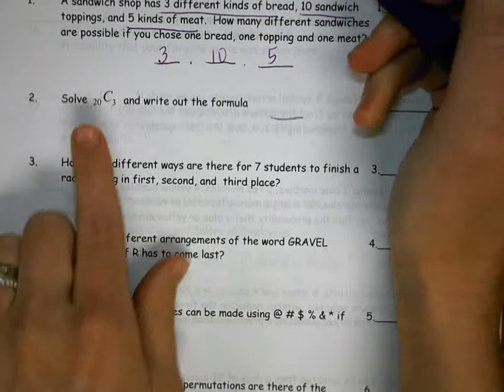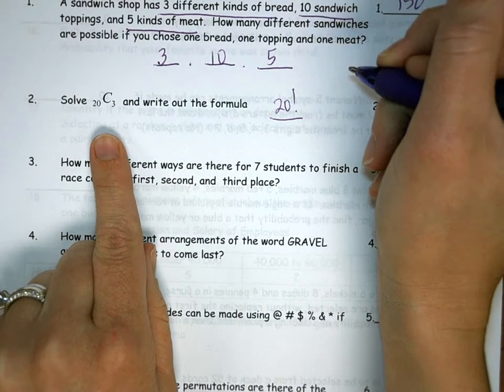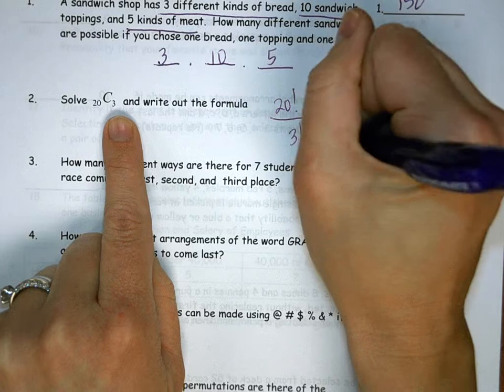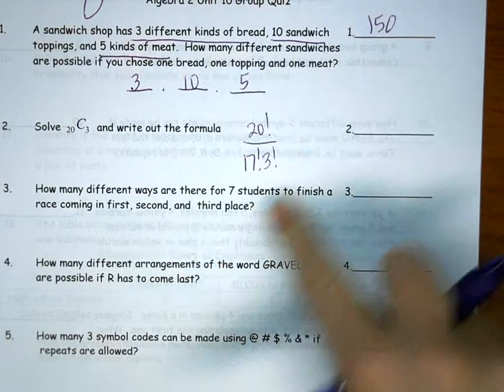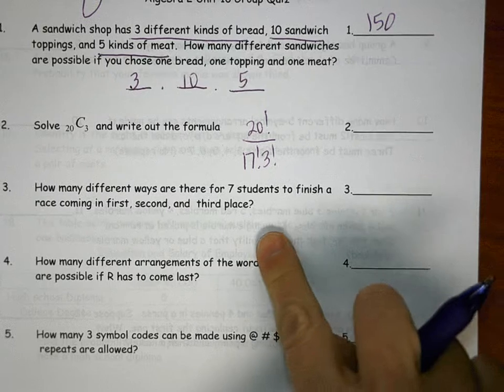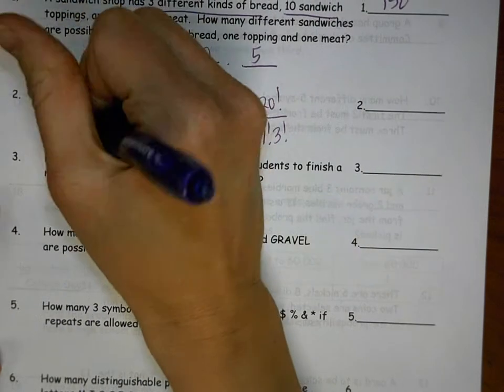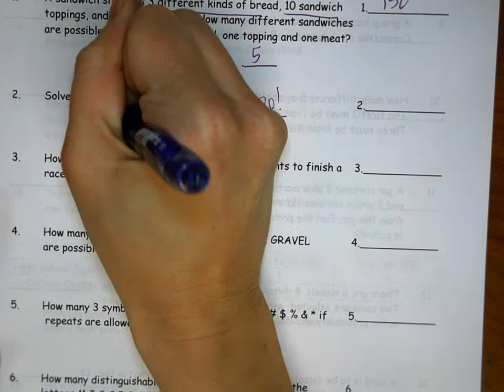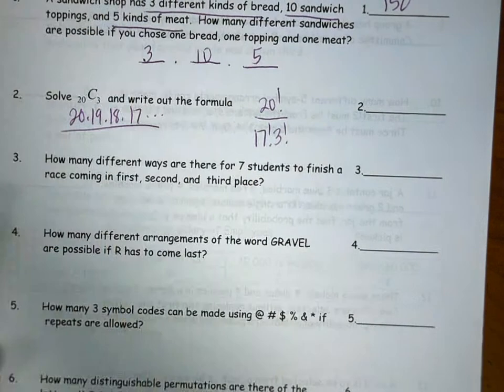So on this one, what goes on the top? 20 factorial divided by 3 factorial and also 17 factorial. So you would choose this answer. Okay? All right. So then if we're finding this answer, this is where I'd go 20 times 19 times 18 times 17, dot, dot, dot, all over.